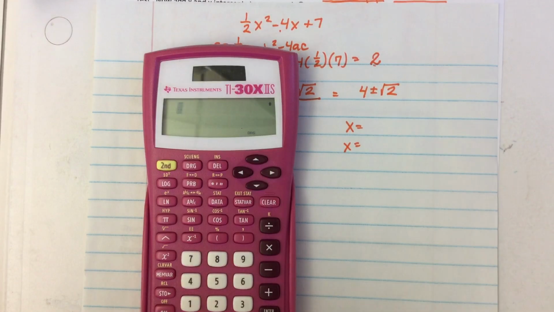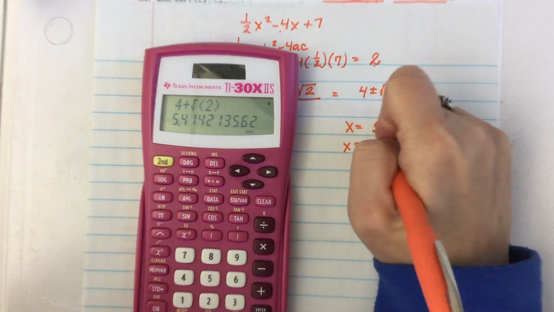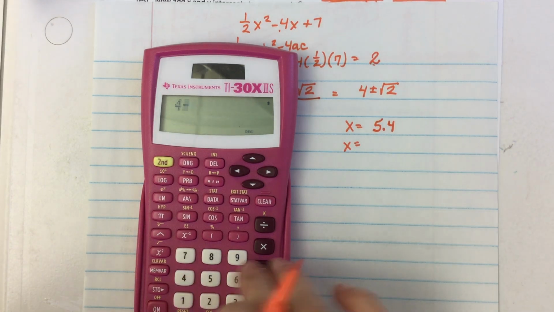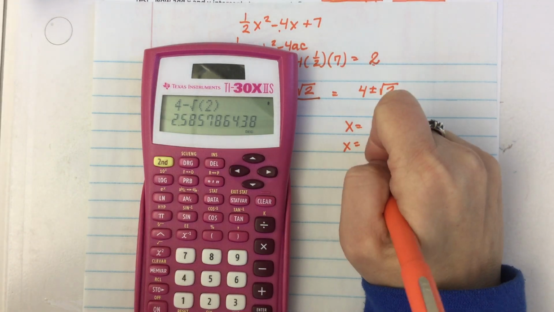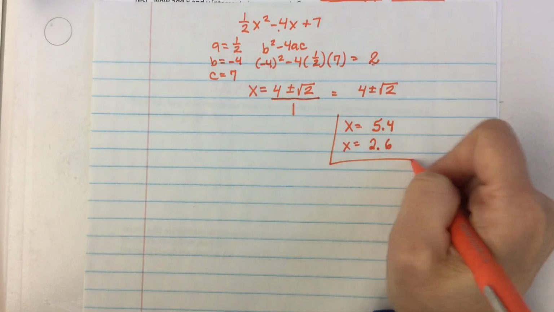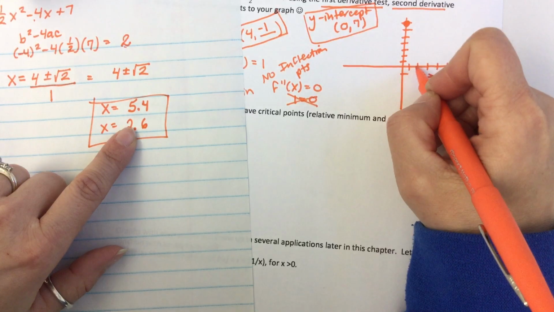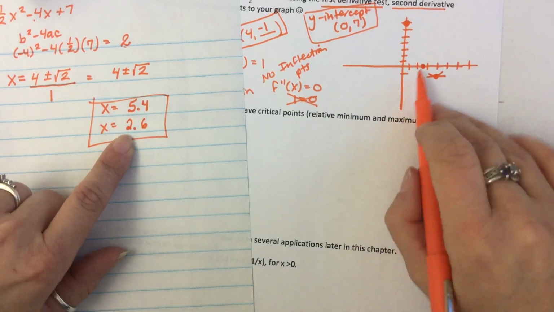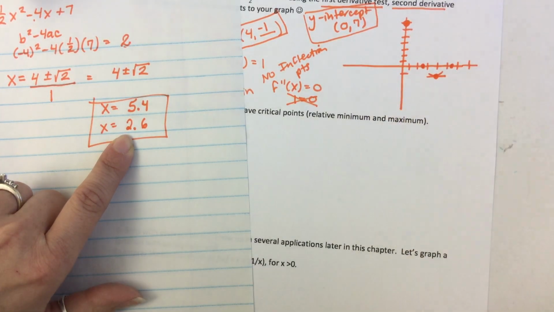Totally fine. If I go 4 plus the square root of 2, if I round it to the 10th, I will have an x-intercept at 5.4. If I go 4 minus the square root of 2, I end up with 2.58, so if I round it to the 10th, it's 2.6. So let's plot those 2 points on the graph. If I go to the right 1, 2, and a little bit more than half, my graph has to cut through that point. If I go to the right 1, 2, 3, 4, 5, almost to the half, my graph has to cut through that point.